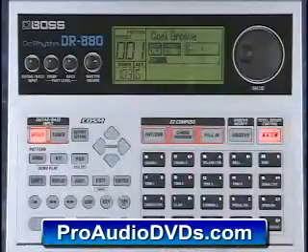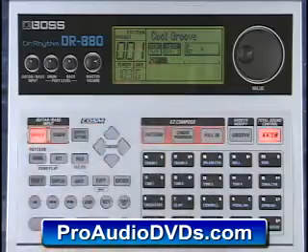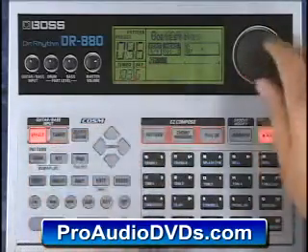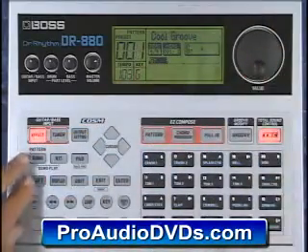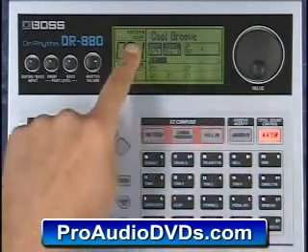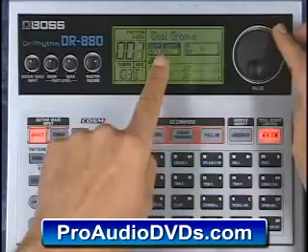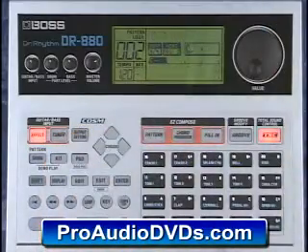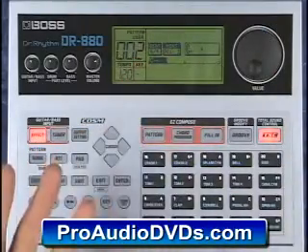But before we do anything, we need to start out in a brand new pattern. If you're not in the user pattern area, either scroll all the way past the 500, or you know what, the better way to do it is hold down Shift and Pattern, and that will drop you directly into the user area. And let me just advance to the second user pattern, which is empty.